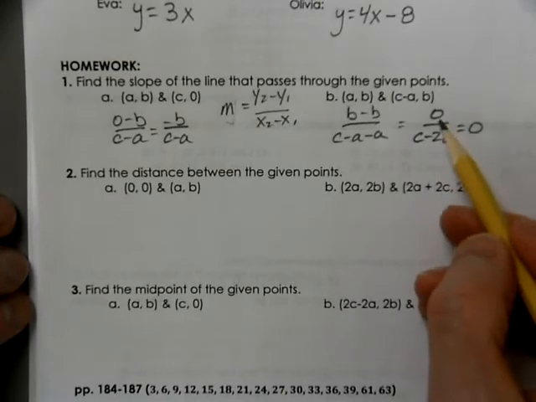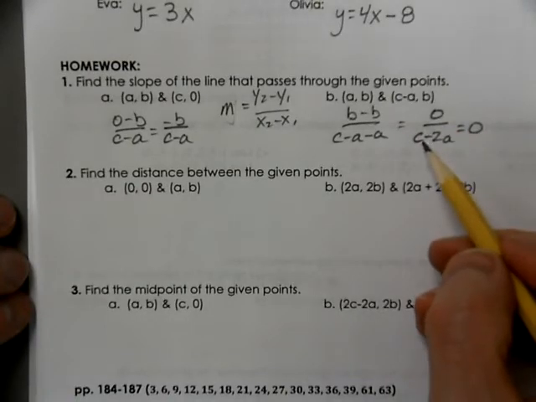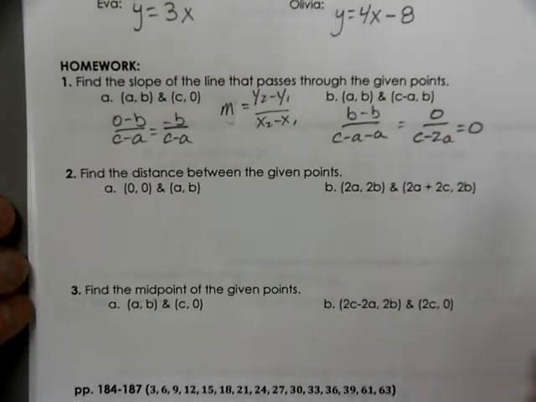Anything over 0 is going to be 0 as long as the denominator isn't 0.